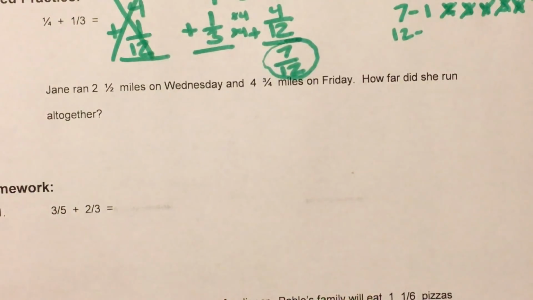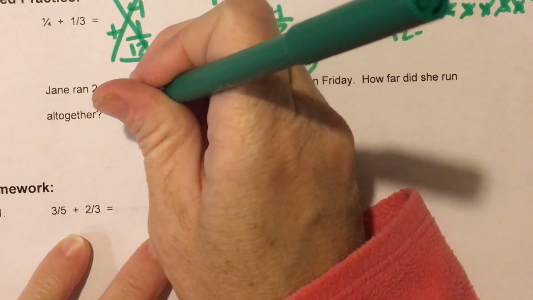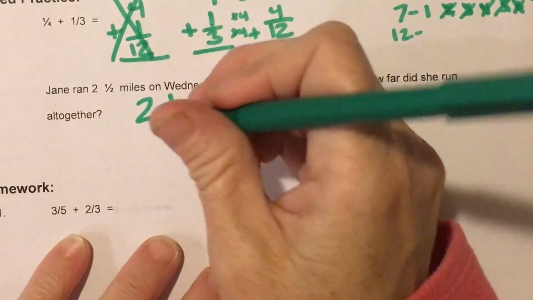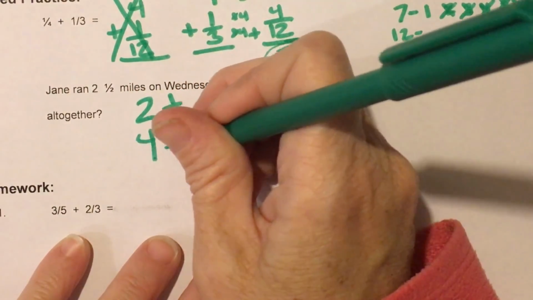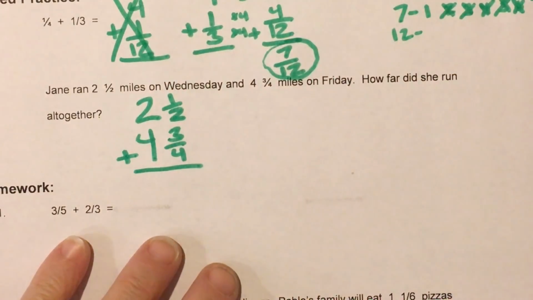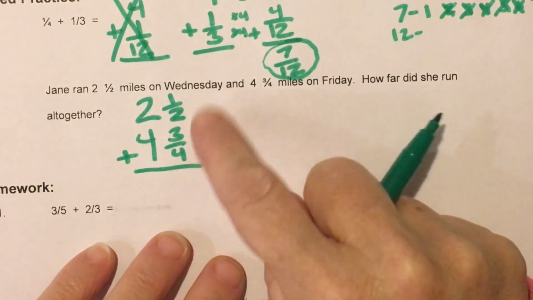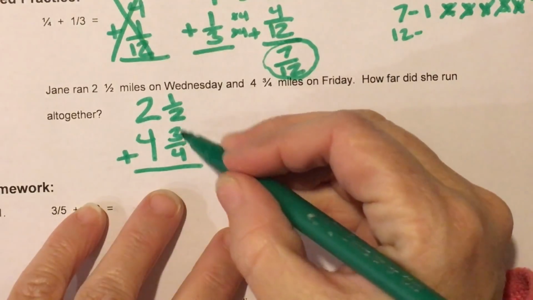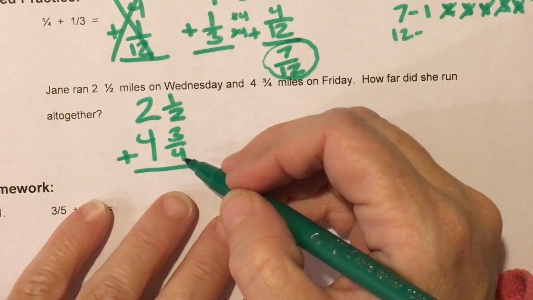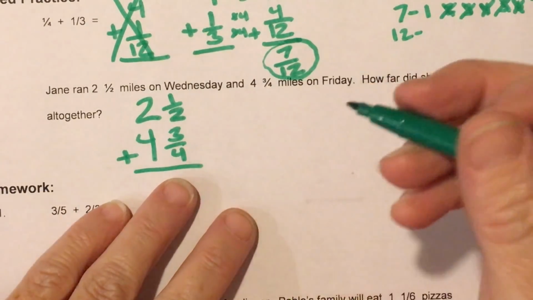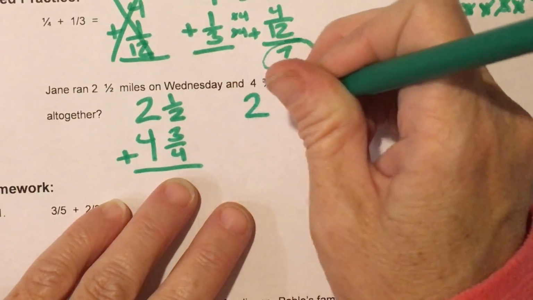Okay, let's try our next one. Jane ran 2 1/2 miles on Wednesday and 4 3/4 miles on Friday. How far did she run altogether? Okay, which means they want me to add the miles she ran on the 2 days. So step 1, let's set it up vertically. Step 2, let's find the LCM of the denominators, 2 and 4. Finally one we can use our shortcut for.